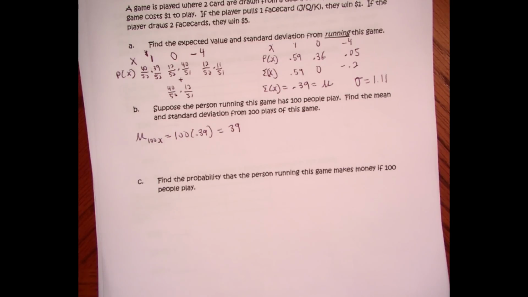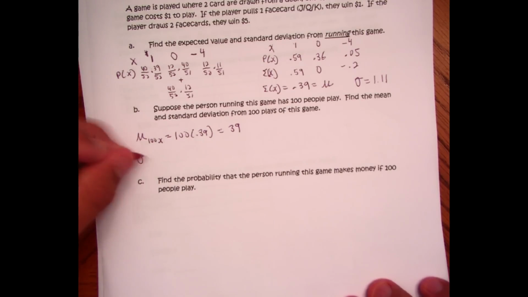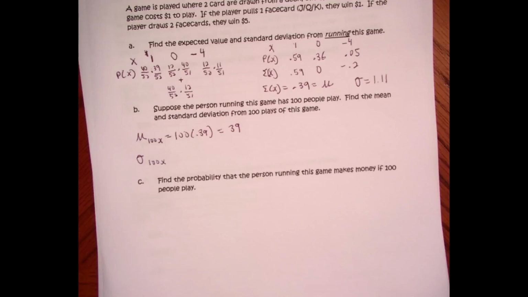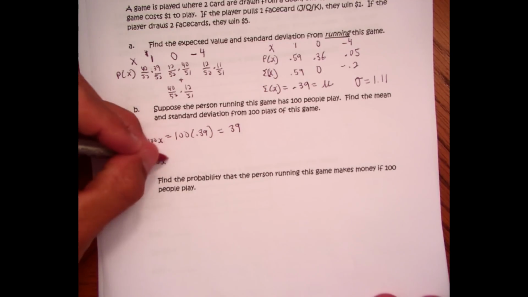Now, with 100 different people playing the game, what would our new standard deviation be? Well, these are 100 different independent games. Each person is another independent event.